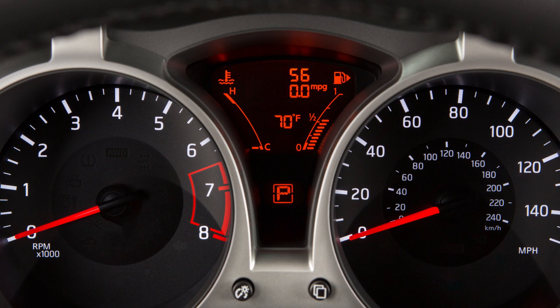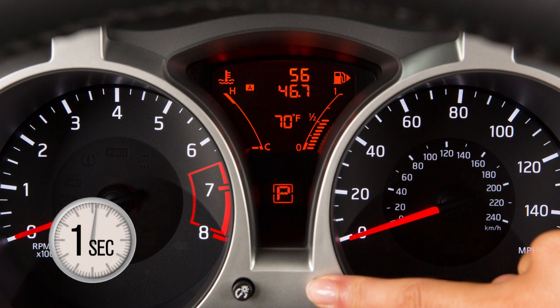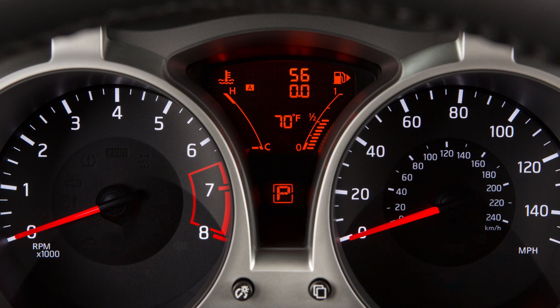Push the switch a 3rd time to access the trip computer features. After cycling through the different trip computer modes, push the switch again to return to Trip A. Push and hold for 1 second to reset the selected trip odometer.